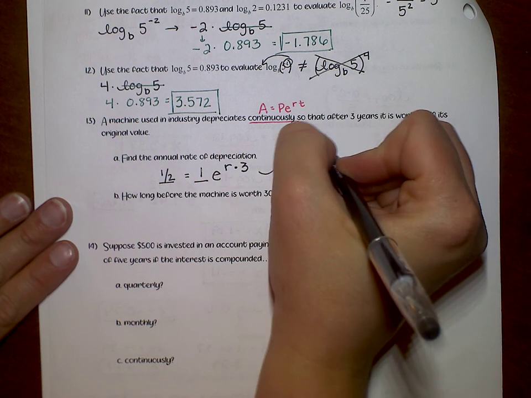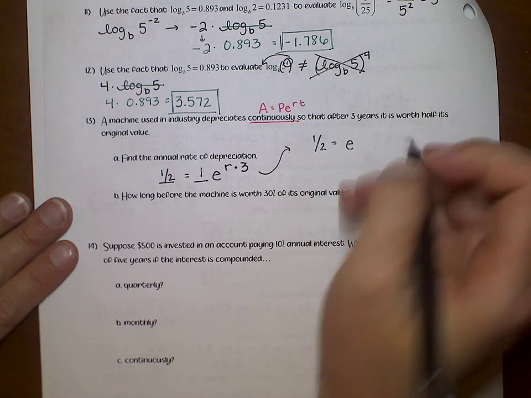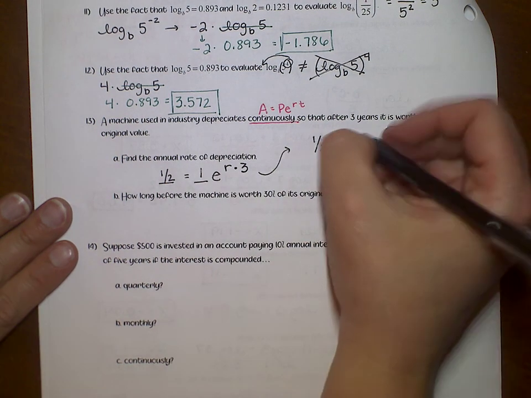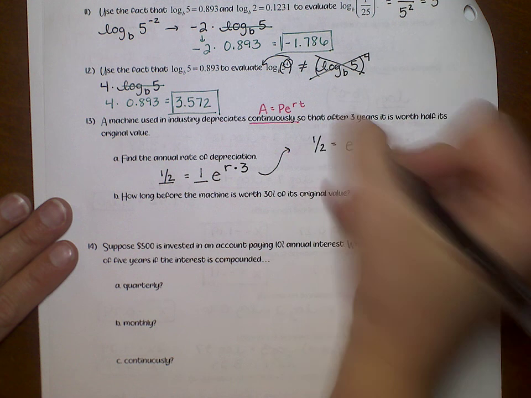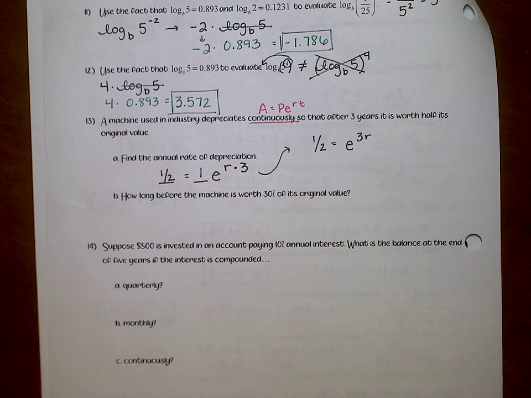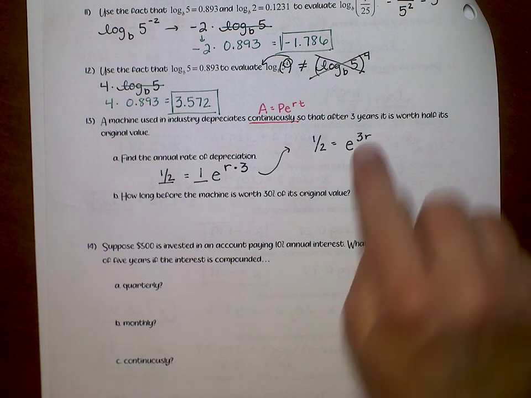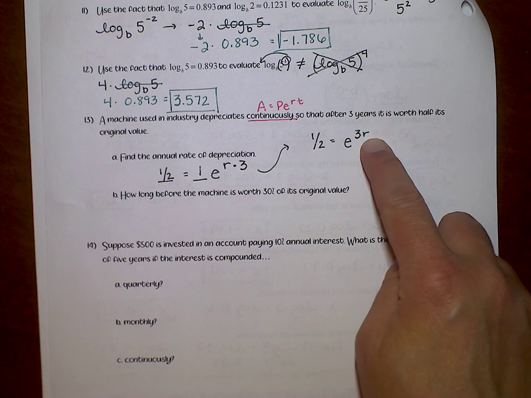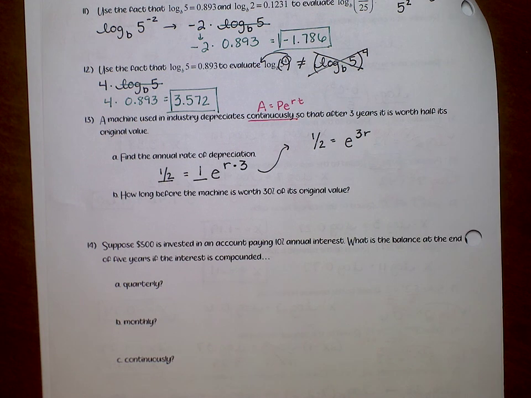This would be like 1/2 equals e^(3r), because I don't really need the 1, and then I'm going to rewrite this as 3R. Okay, so now what I'm dealing with is a situation where I have a variable in the exponent. We talked about that in the previous video. If you have a variable in the exponent, we bring it down using logarithms.